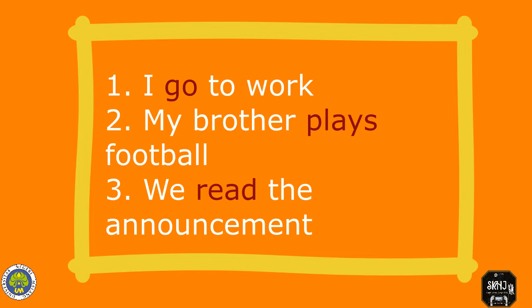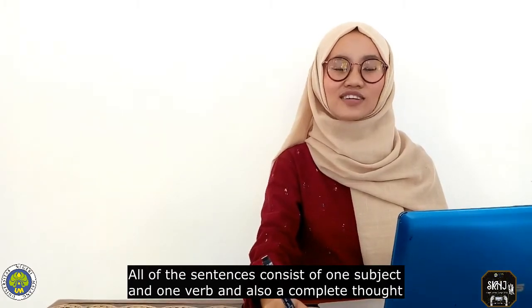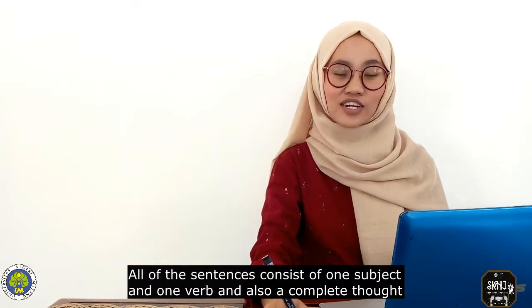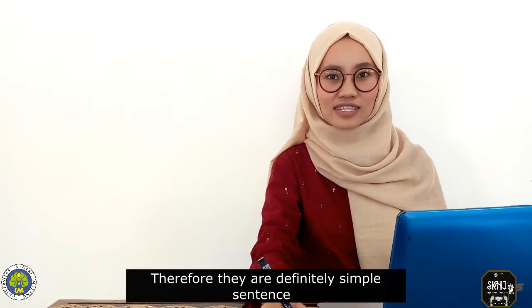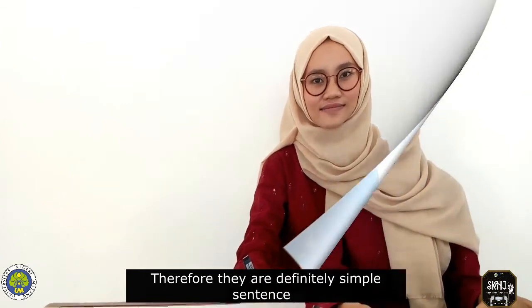From those three examples, we can easily identify the subject and the verb. In the first example, I go to work, the subject is I and the verb is go. In the second example, the subject is my brother and the verb is plays. And in the last example, the subject is we and the verb is read. All of those three sentences consist of one subject, one verb, and of course a complete thought. Therefore, they are definitely simple sentences.